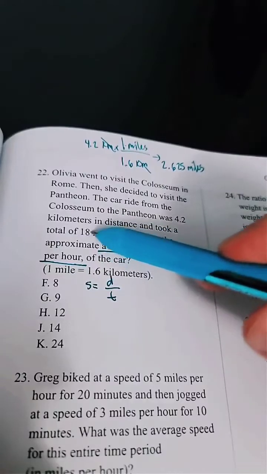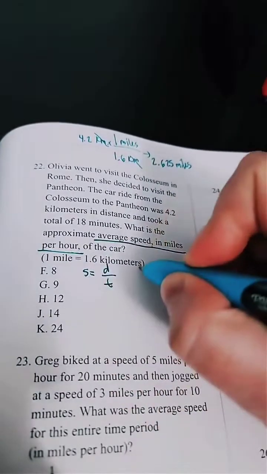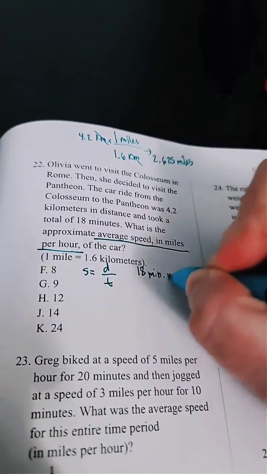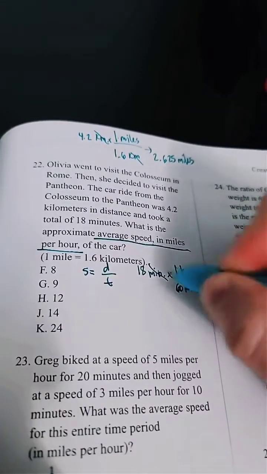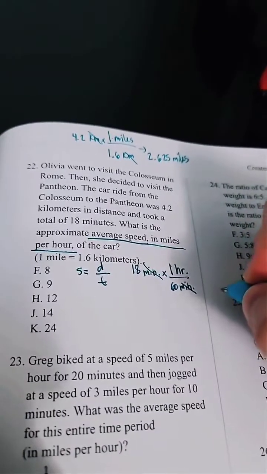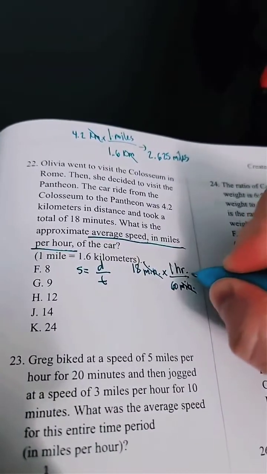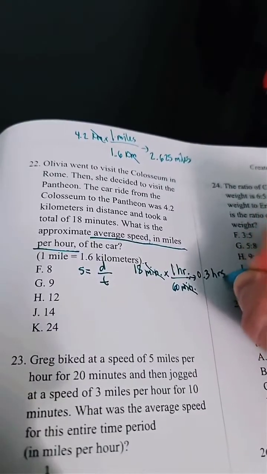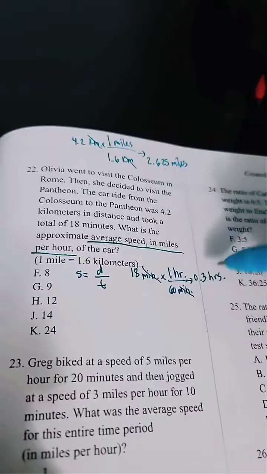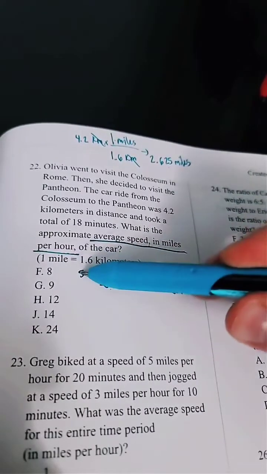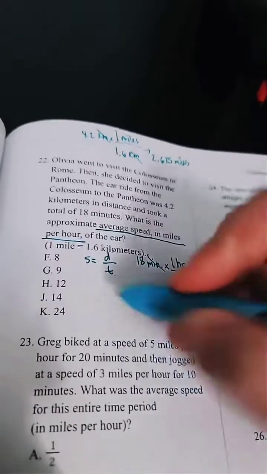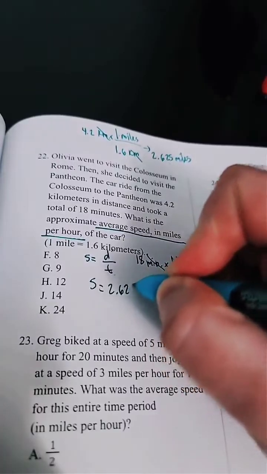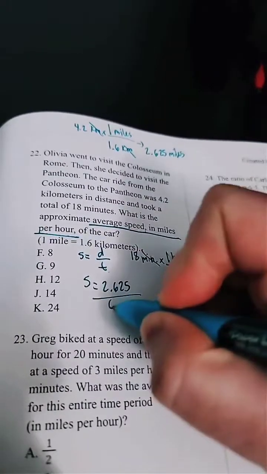Now remember, I want miles per hour. They gave me minutes, so I also need to convert the minutes into hours. So 18 minutes. I can use the relationship that there's 60 minutes in 1 hour. That'll allow me to cancel out the units I don't want, and I'm just left with the hours unit that I am interested in. And that's going to be equal to 0.3 hours. So now I have this many miles and this many hours. Remember, distance over time gives you speed. So that's the distance, that's the time. That'll give me speed in miles per hour. So the speed is going to be equal to 2.625 over 0.3.